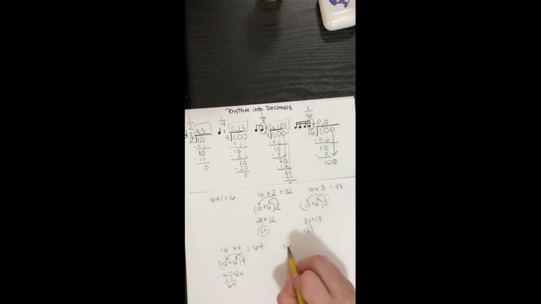Let's try 16 times 5. Break that up. 10 plus 6 times 5. And distributive property. 6 times 5 is 30. 5 times 10 is 50. 50 plus 30 is 80. Whew, we're getting close.